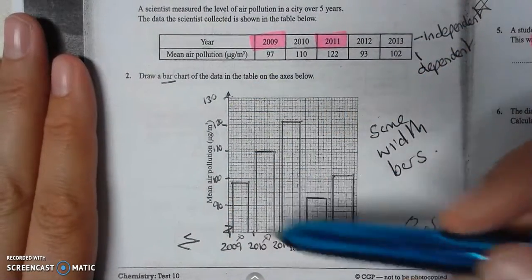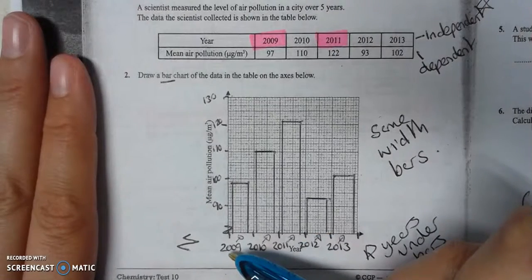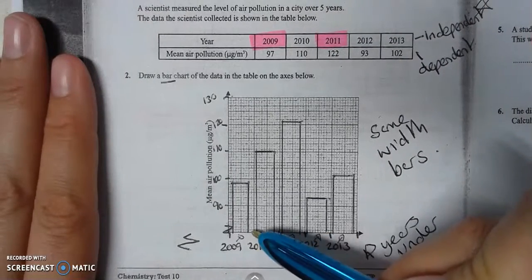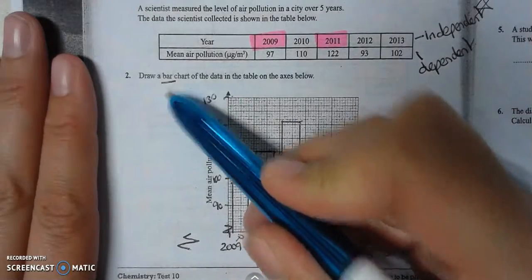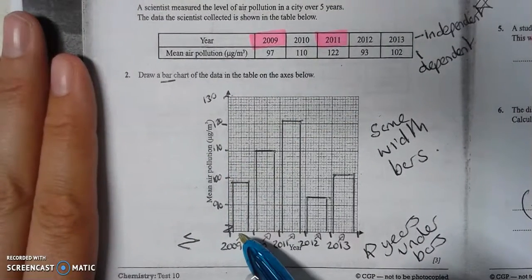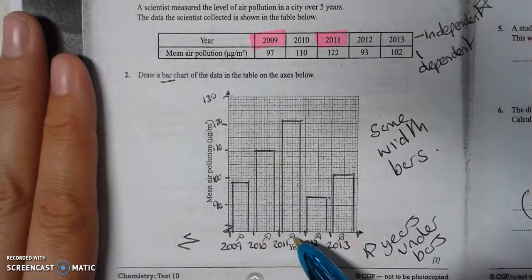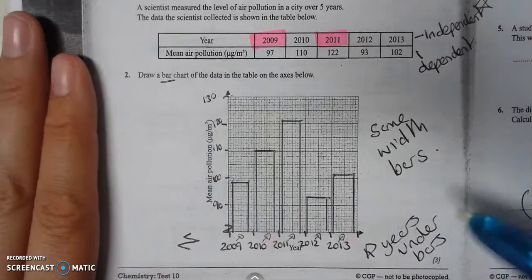The other thing, and I made this slight mistake, I started to plot the years on the actual lines and then realised it was a bar chart. Those numbers need to go underneath where your bars are going to be drawn. Okay, so make sure you do that.